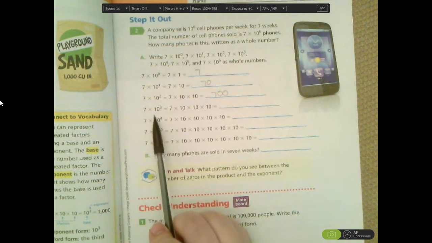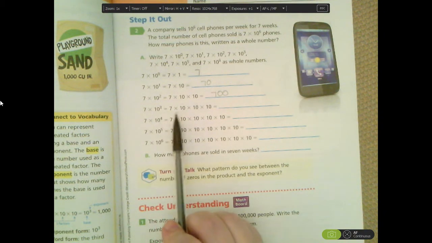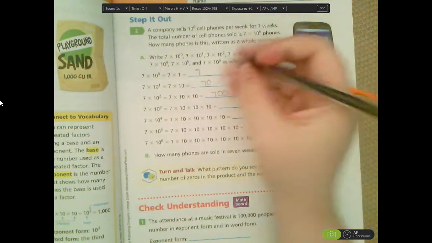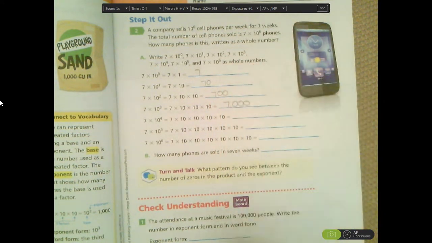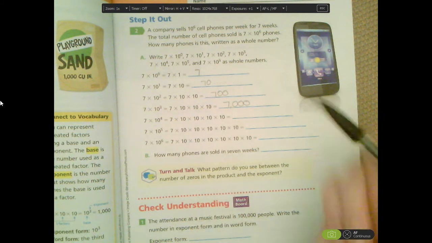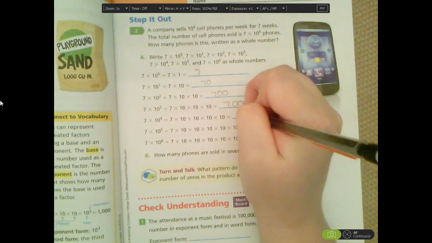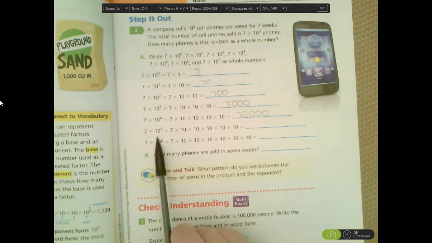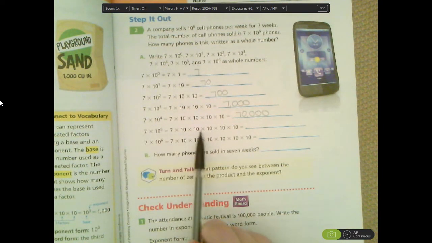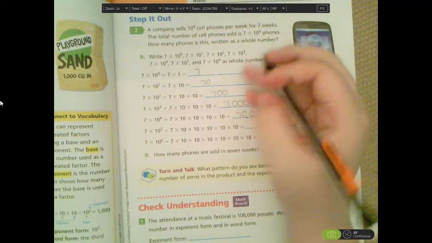We have 7 times 10 cubed equals 7 times 10 times 10 times 10, which is going to equal 7,000. And we have 7 times 10 to the 4th power equals 7 times 10 times 10 times 10 times 10. It's going to be 70,000. We have 7 times 10 to the 5th power equals 7 times 10 times 10 times 10 times 10 times 10.